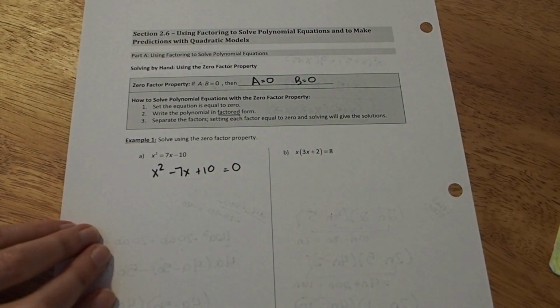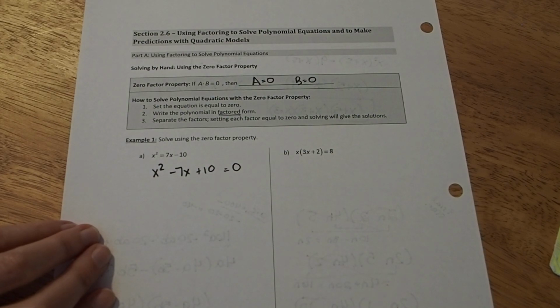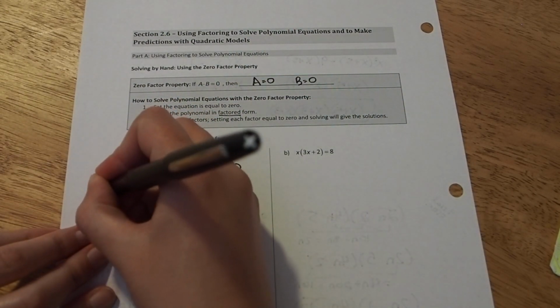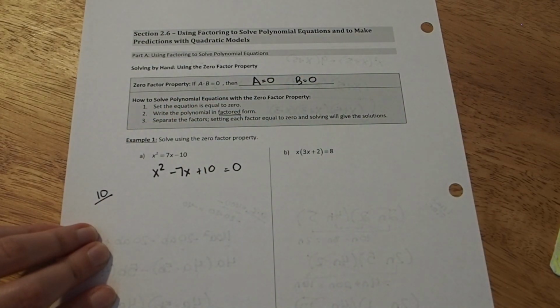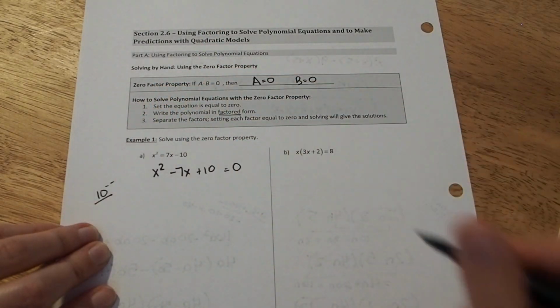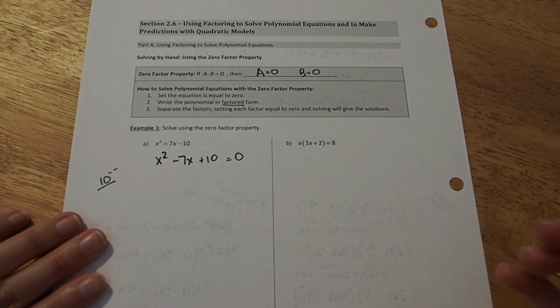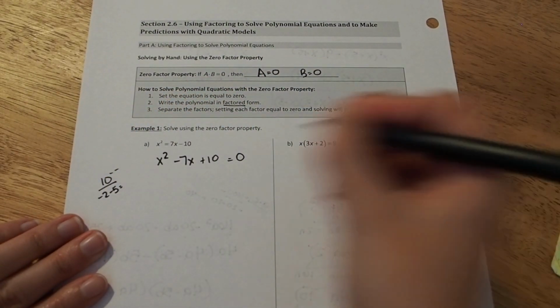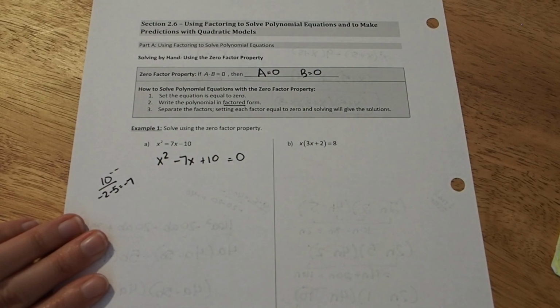Now we factor. Check your technique. 3 terms, no GCF. A value is 1, so you can just break down the 10, the last number. 1 times 10 is 10. It's positive 10, so you need 2 of the same, 2 negatives or 2 positives. Because the middle term is negative, it's going to be 2 negatives. Not many things go into 10, so you're left with 2 and 5, or 10 and 1. 2 and 5 are going to work because they add to negative 7.